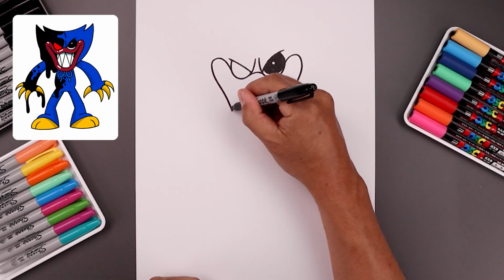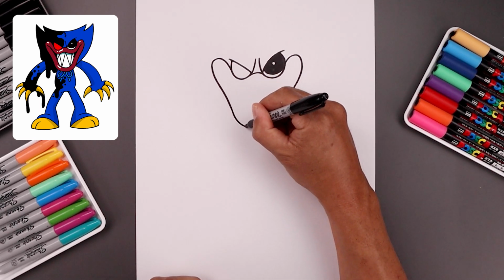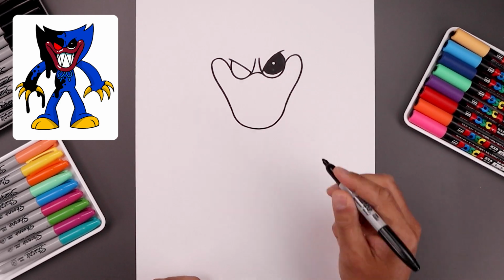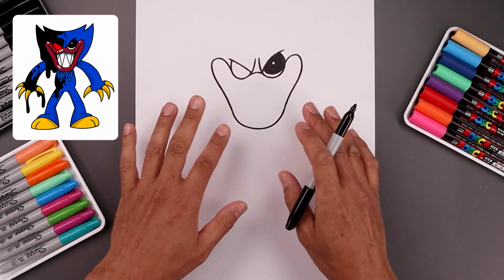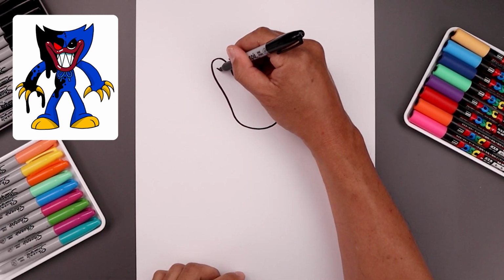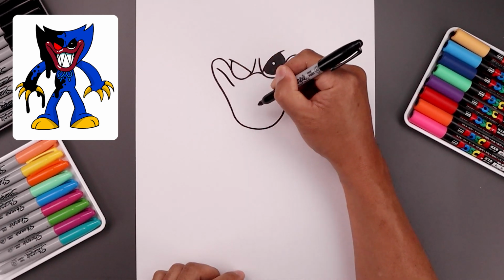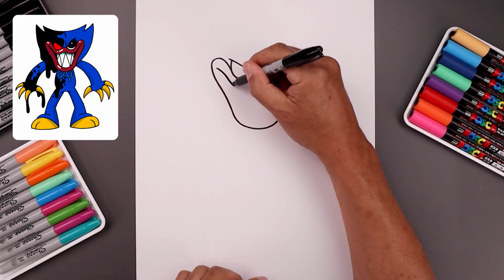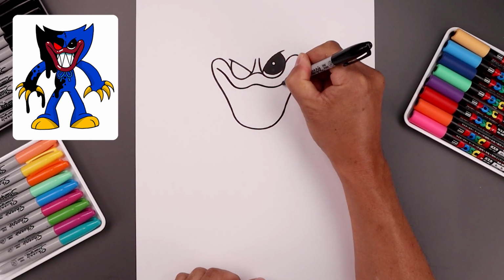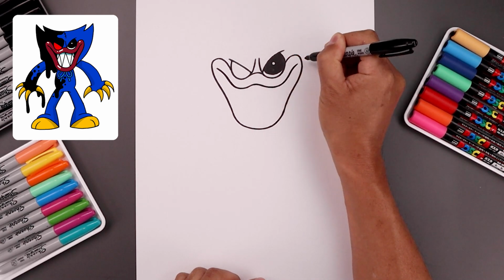Let's close off the bottom of the mouth. Bend this down from the left, round this out, and then pull that up. Now let's go back up to the top and draw the inside edge of the mouth. We're going to start from the top left, bend this in, come down. I'm just going to trace out this wave. Going up in the middle, down towards the right, go up and bend that out.